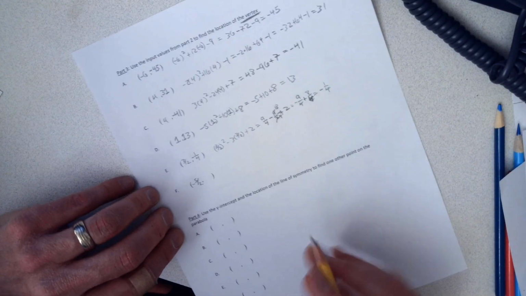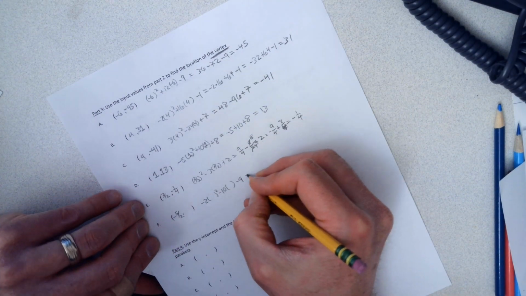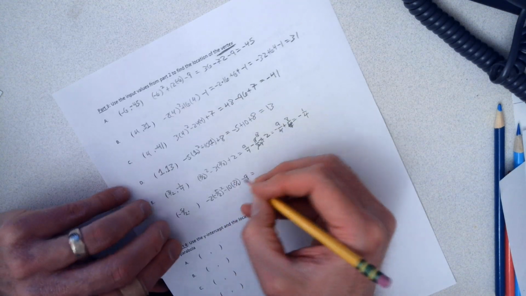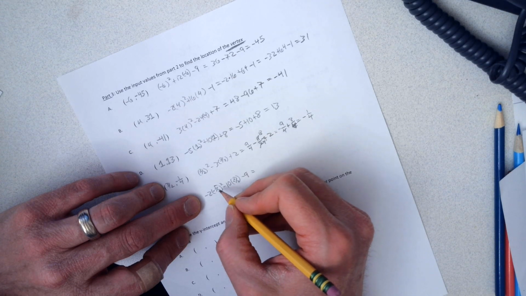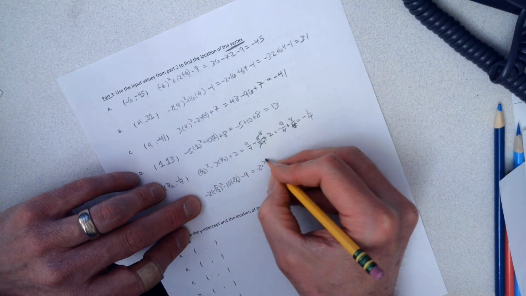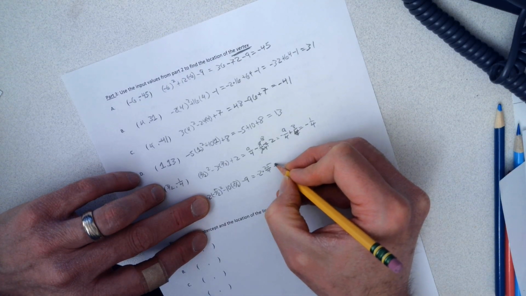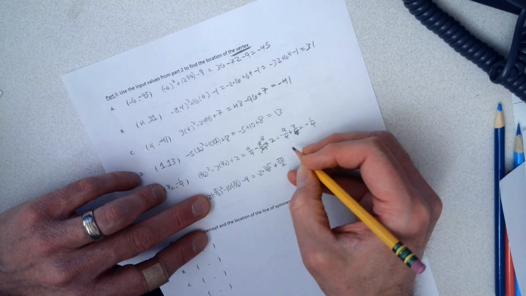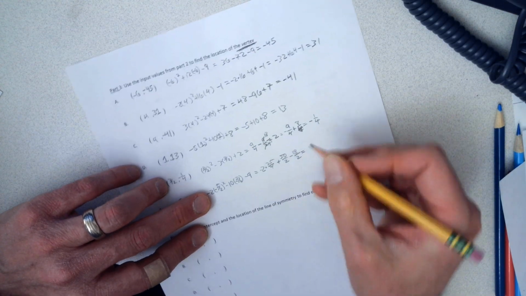Negative 2 times something squared minus 10 times something, and a minus 9 at the end of that. Drop a negative 5/2 into those. So that's a negative 2 times 25/4, minus, plus, because it's a minus and there's a negative in there, 50/2 minus 9, which I'm going to write as 18/2 because I think I'm going to need that anyway.